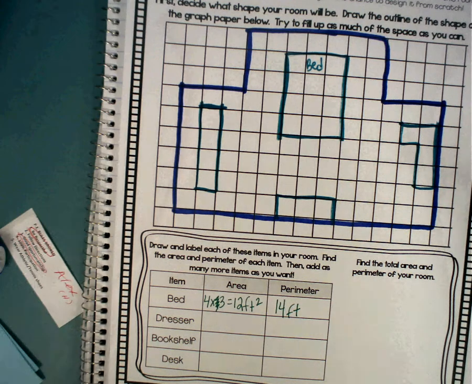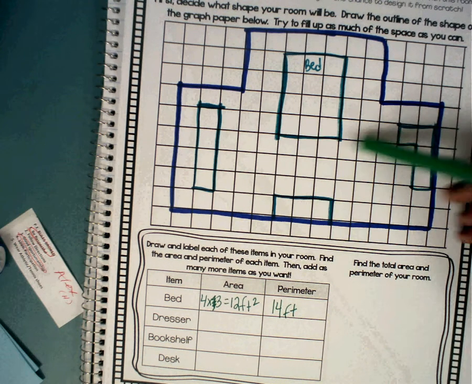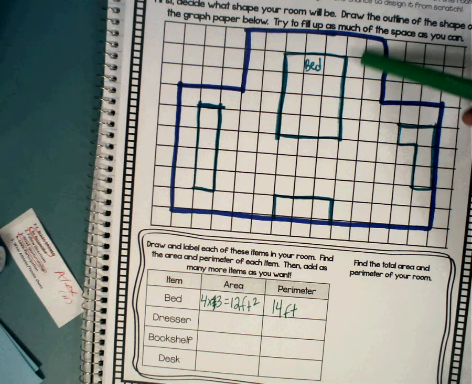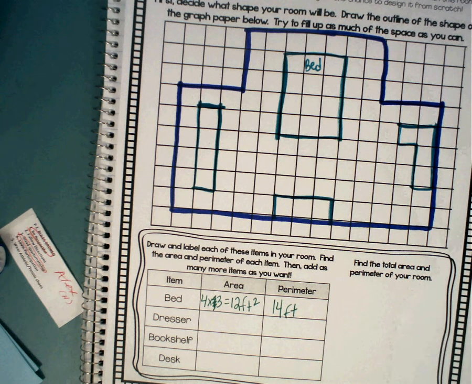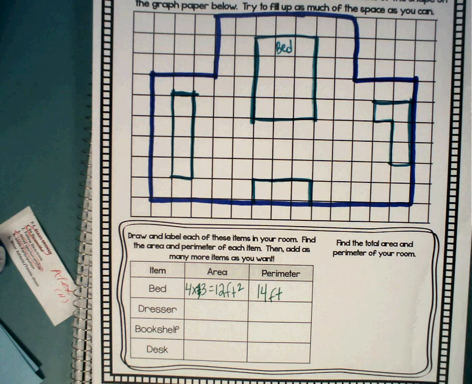And then you can put as many other things as you want in your room. You can make a couch, you can make a big bean bag, you can make a lamp over here, whatever you want, okay? So that's that paper.